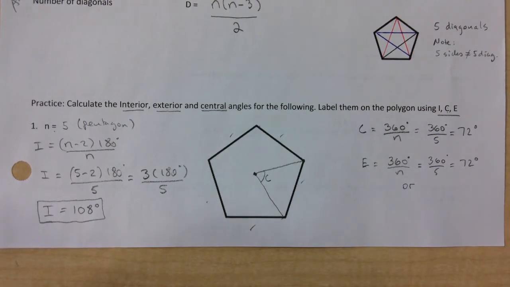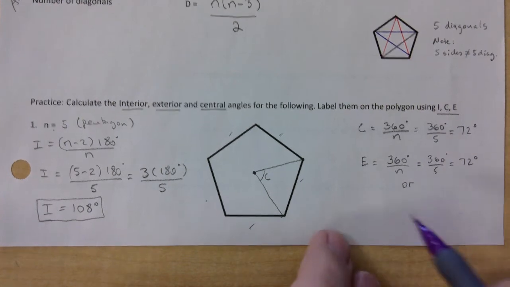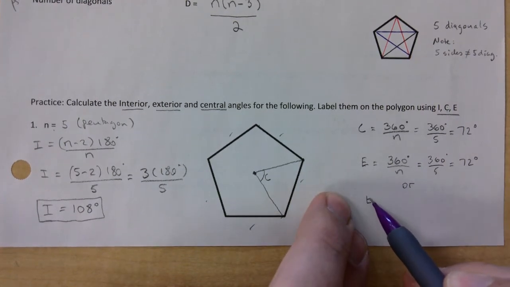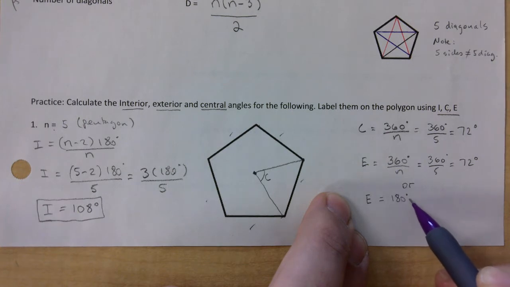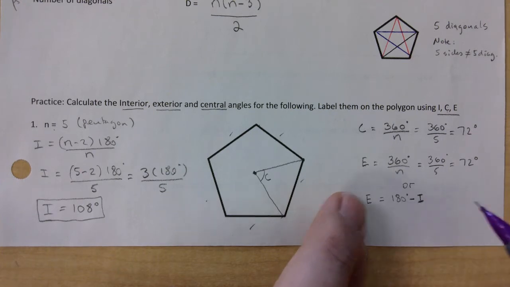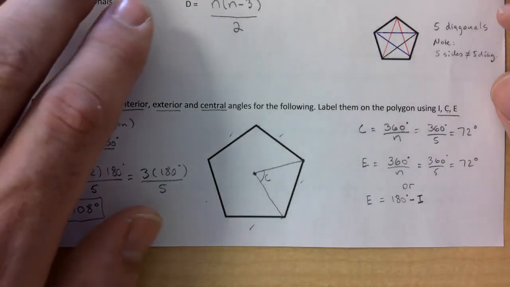The other way of calculating the exterior angle, watch this. I find sneaky ways of testing this. You take 180 degrees and you subtract the interior angle from it. Where is this coming from? Allow me to show you one more time.